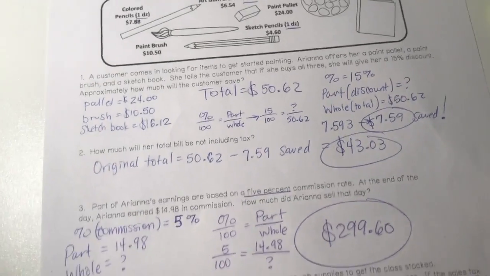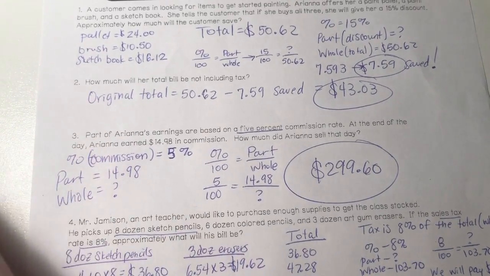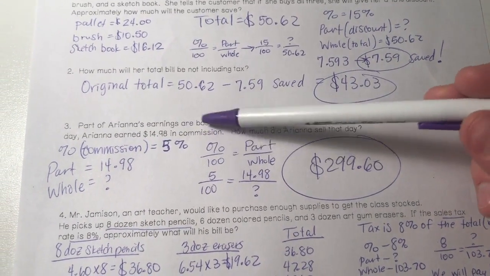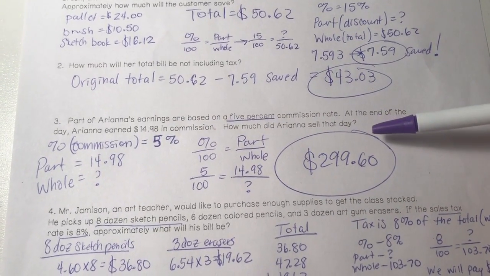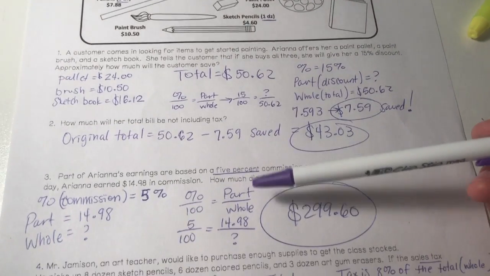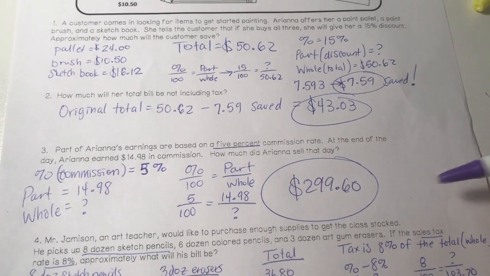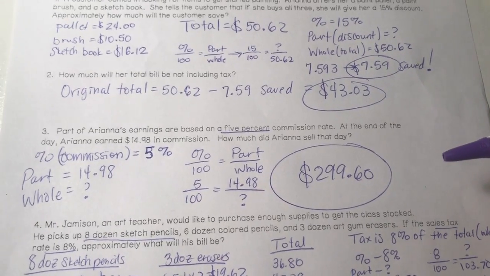Okay, question number 3. Part of Ariana's earnings are based on a 5% commission rate. At the end of the day, Ariana earned $14.98 in commission. How much did Ariana sell that day? Okay, so Ariana works at this art supply store. She makes 5% commission. So, for example, for every $1 of an item she sells, she makes 5 cents, or a nickel.